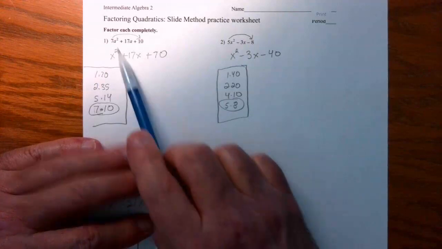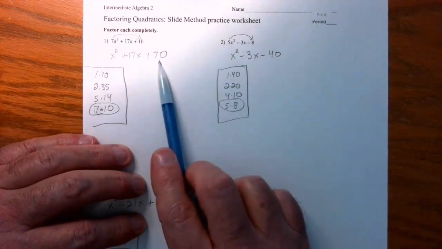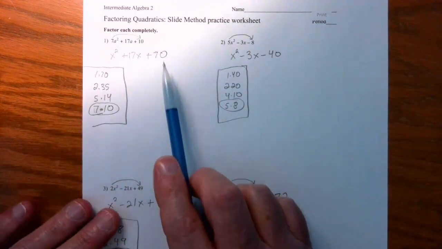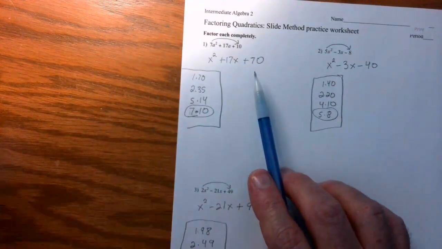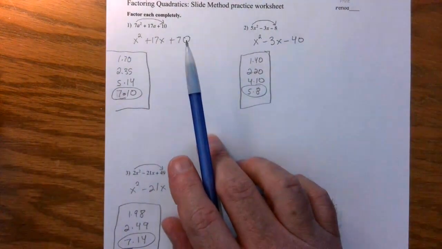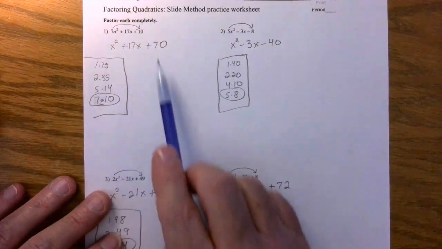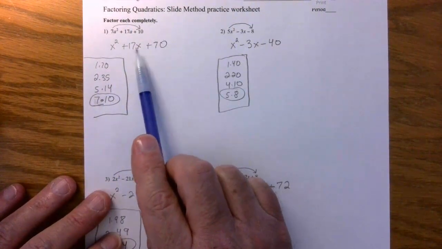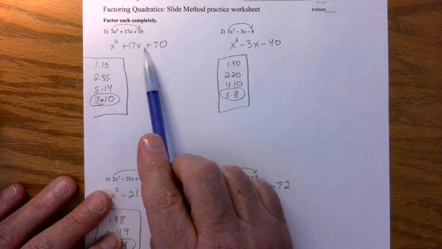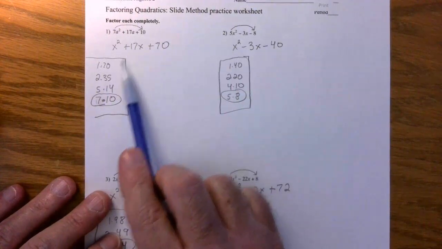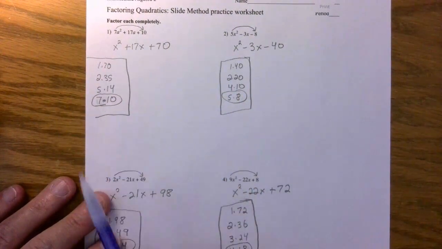All right? We slide back the 7. 7 times 10 is 70. Remember, then you factor the 70. I'll move it over here a little bit. Again, 17 and 70. You just factor it, looking for two numbers that added together give you 17. You come down, you find them: 7 and 10.